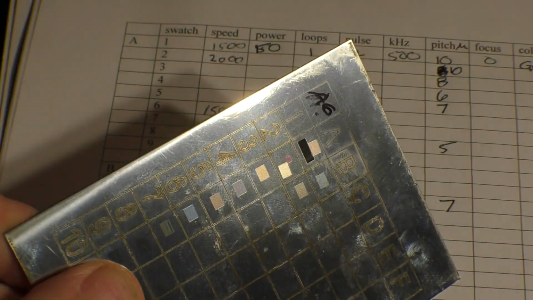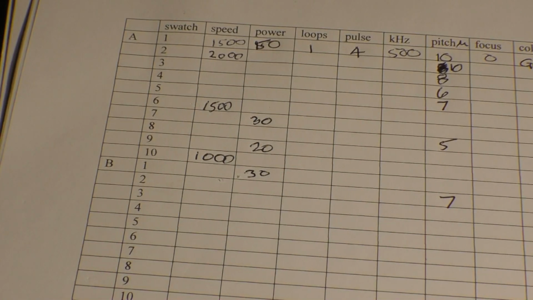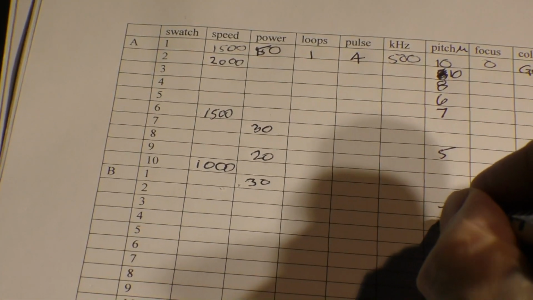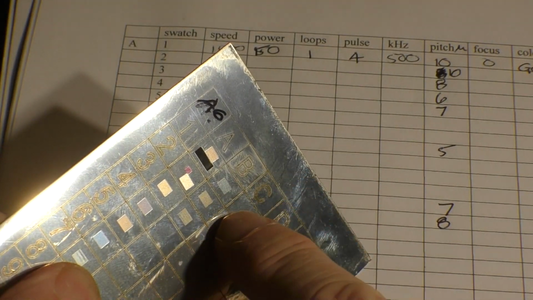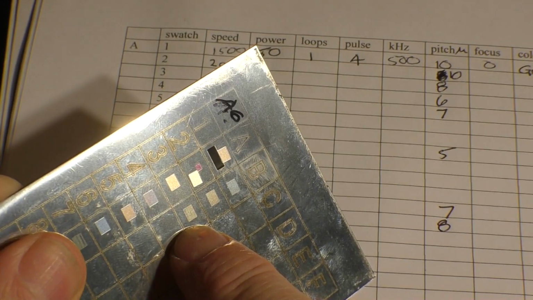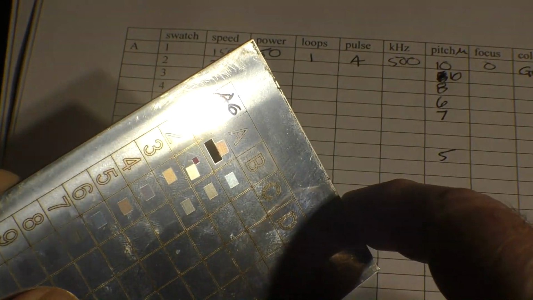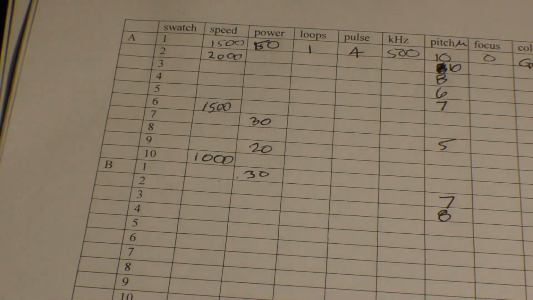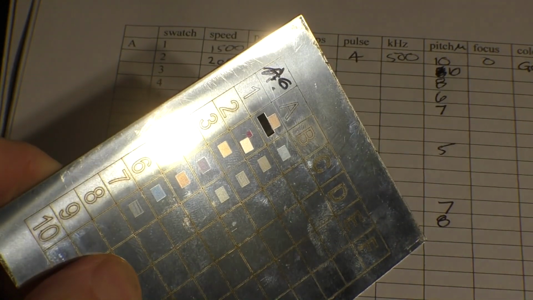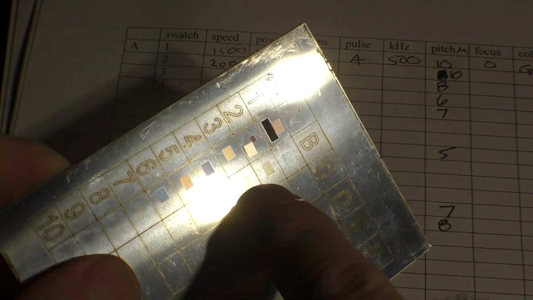And yes, we're beginning to get our gold back. More spacing. Let's try 8 microns. Yep, we've still got our gold. It's not bad, it's a little bit lighter. Let's try 9 microns. 9 microns still works. They're all pretty similar.